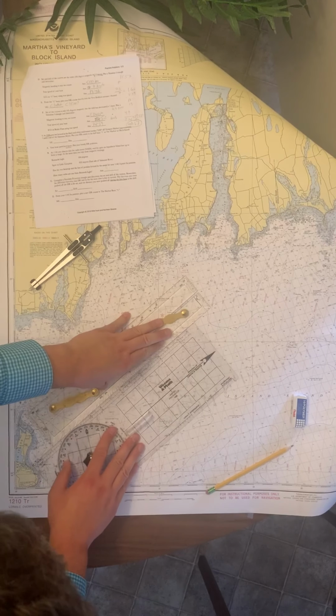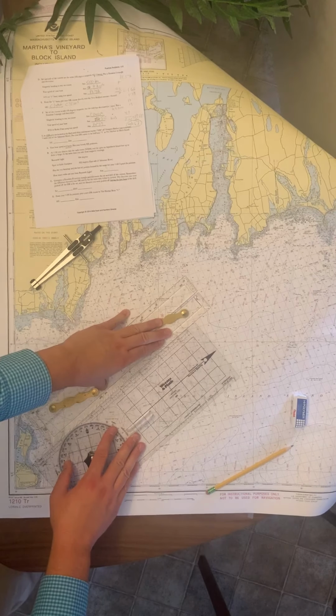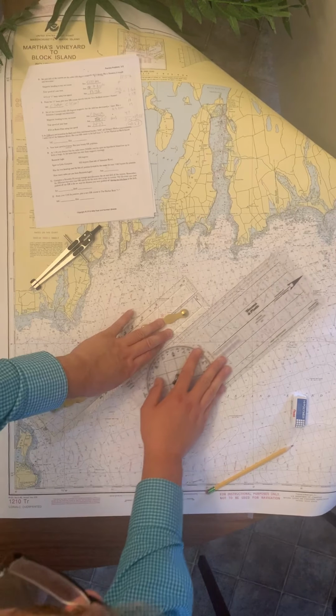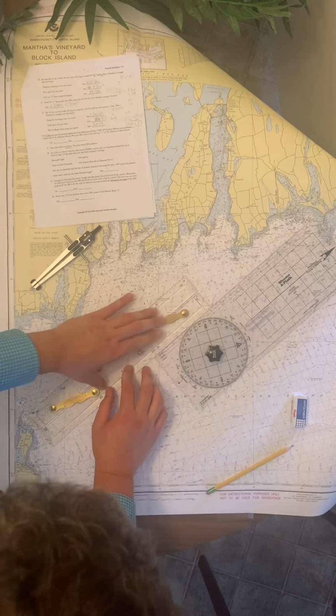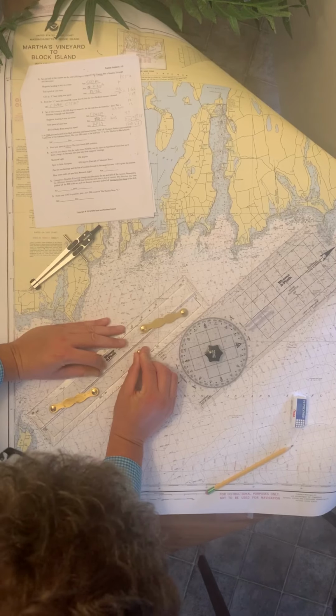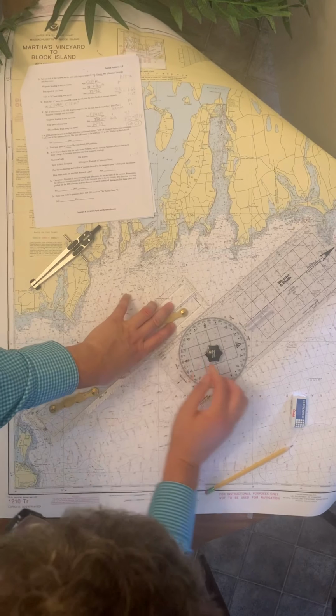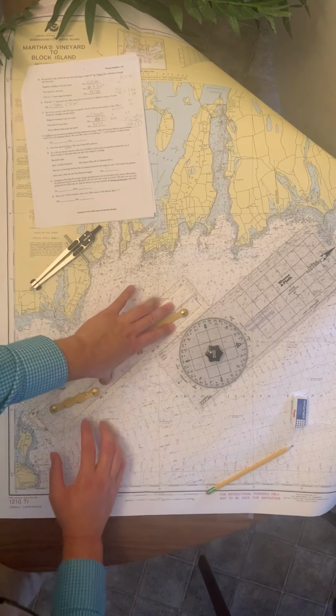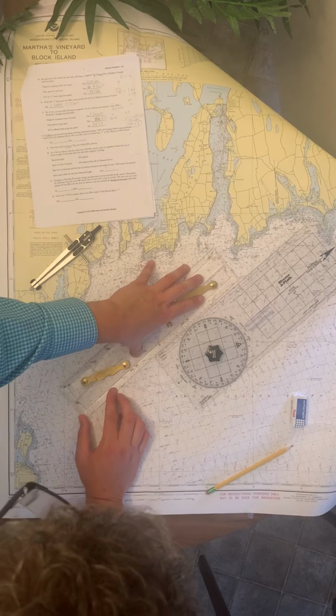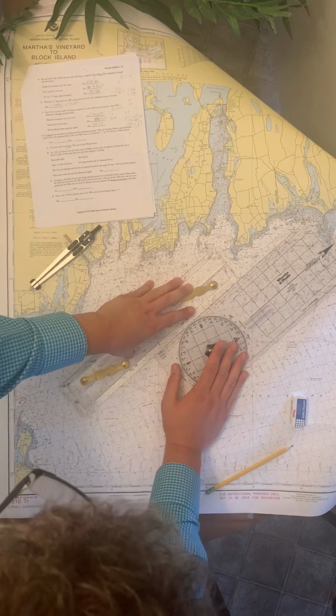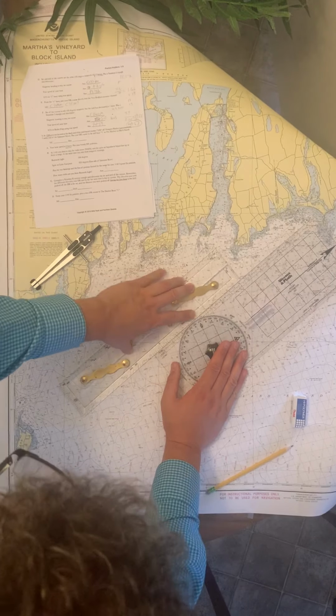Let's see here. Okay. Now, a little bit more this way. Actually, I should put the parallels a little bit more midway between these two. Maybe that'll make my adjustments easier.